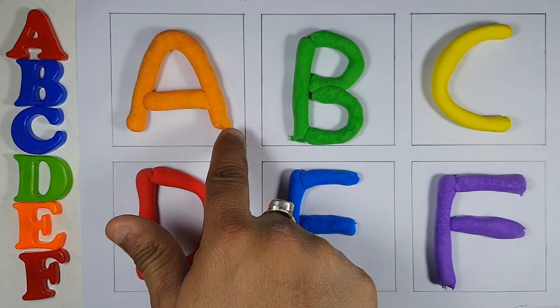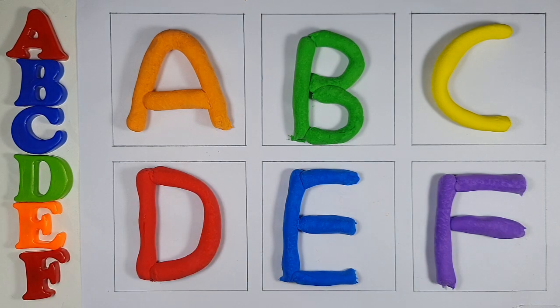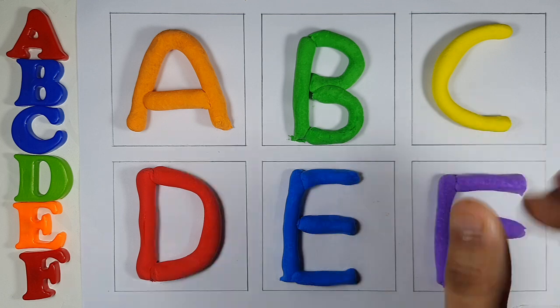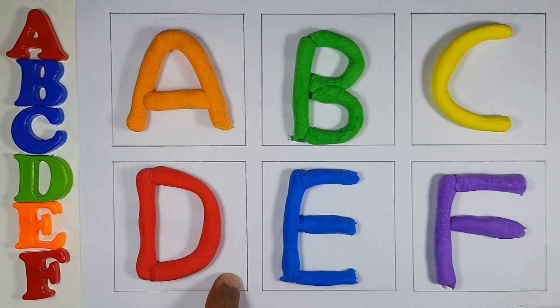Kids, this is A for apple. B for ball. C for cat. D for dog. E for elephant.